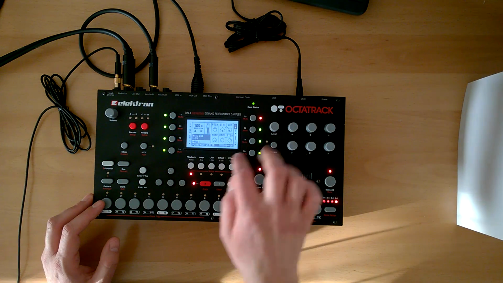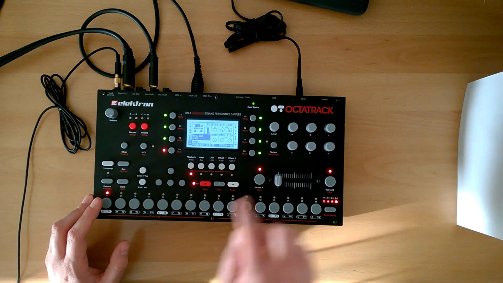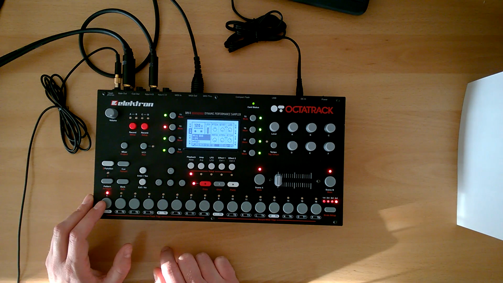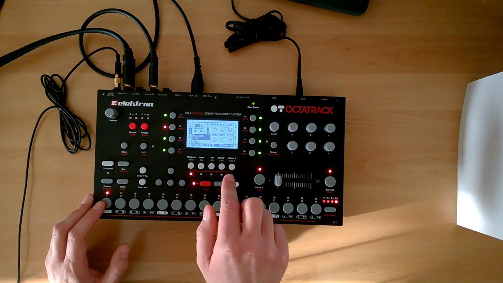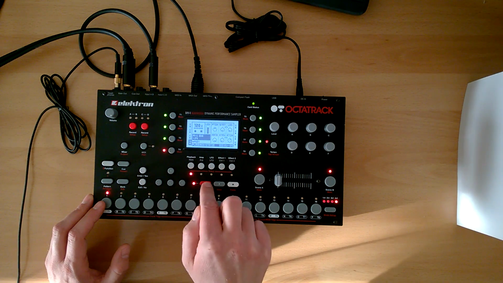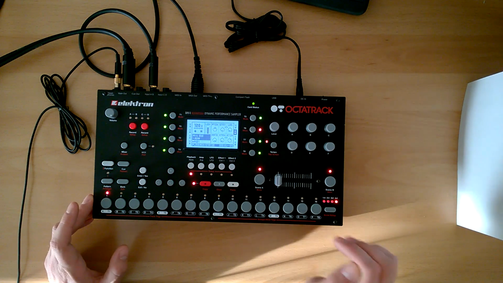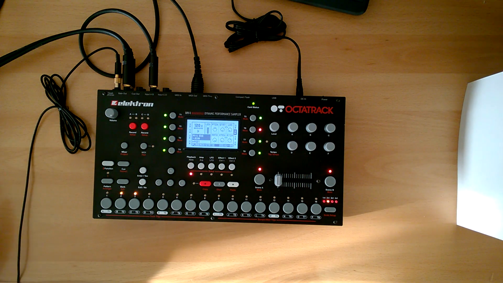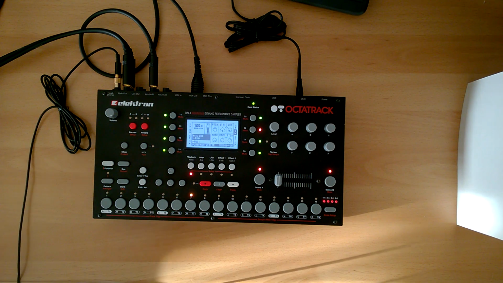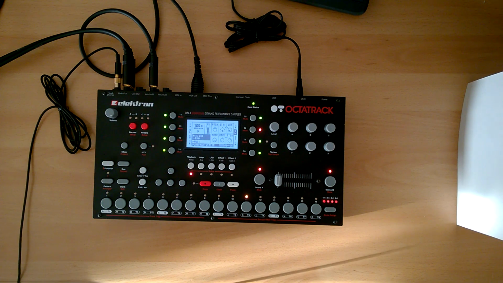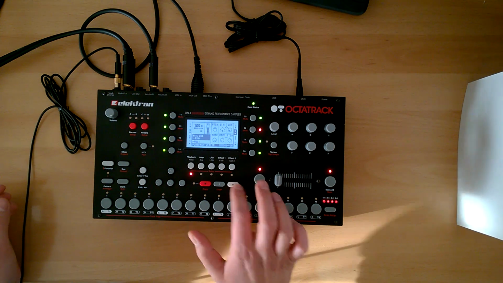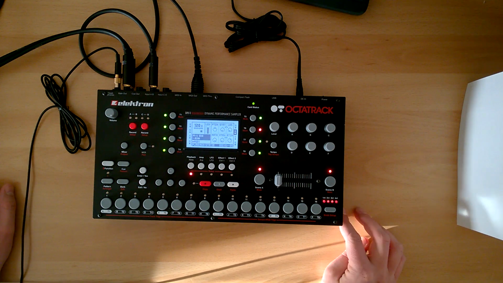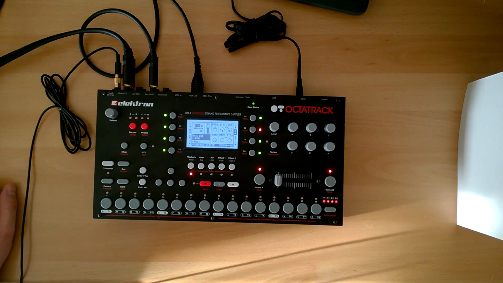Where is it? G, F, it should be here, yeah. Let's use D4. And let's use A3 flat. And let's have a listen to the chord progression. Something like that. Okay, that's pretty cool stuff actually. I must say it's really cool.